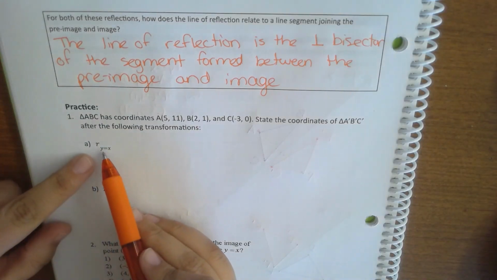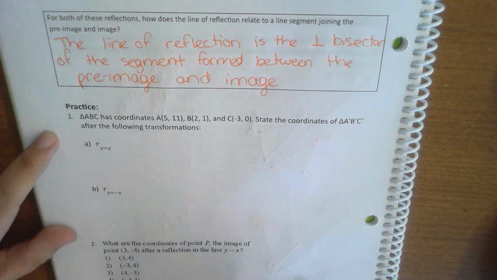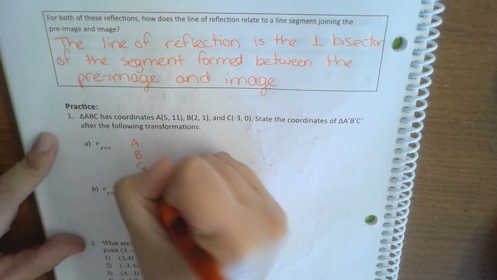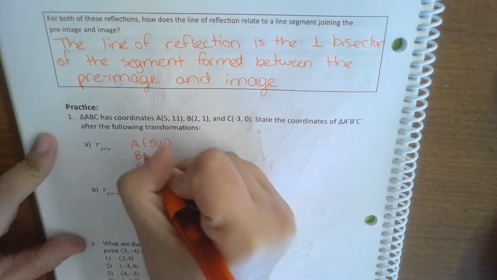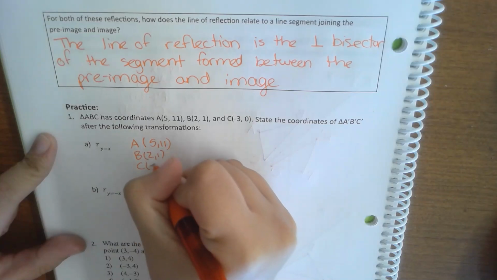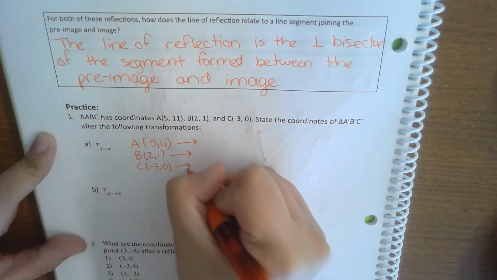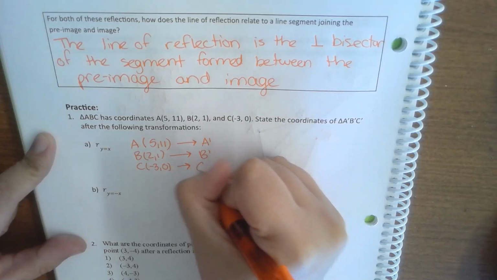If we reflect over y equals x, this is where the coordinates are just going to swap. They'll trade places. So let's write our pre-image, A, B, C, 5, 11, 2, 1, -3, 0. They're going to map to A prime, B prime, and C prime.